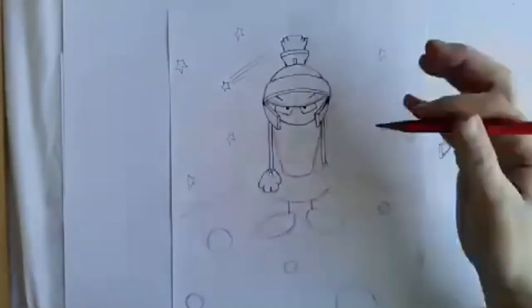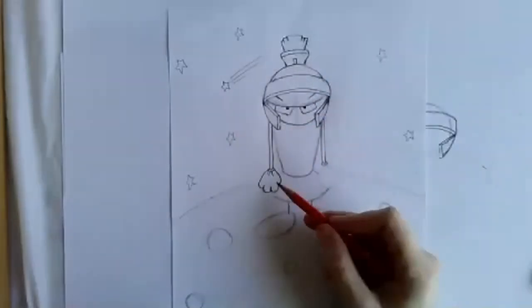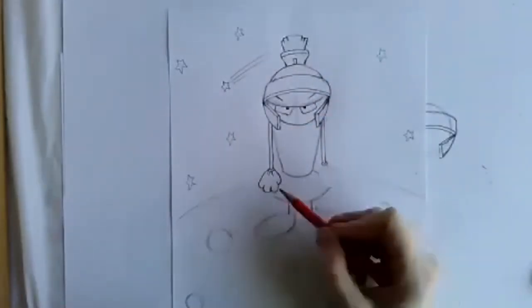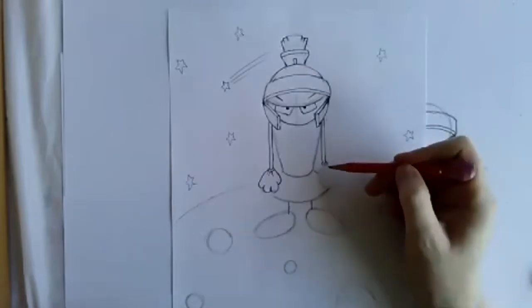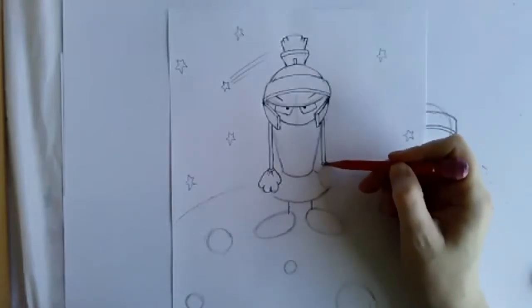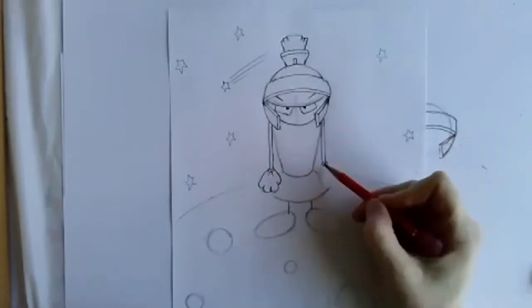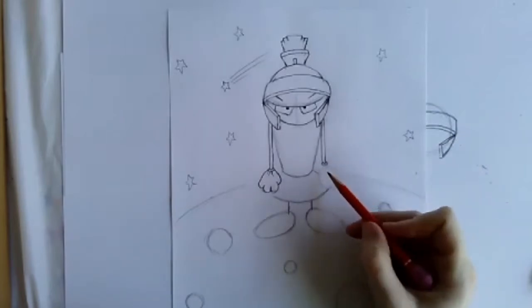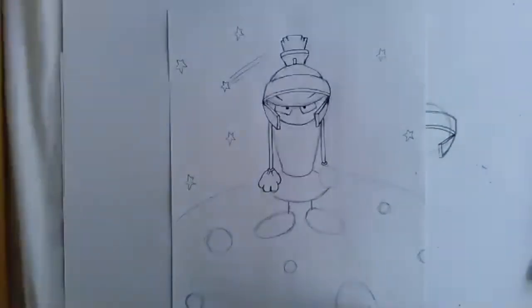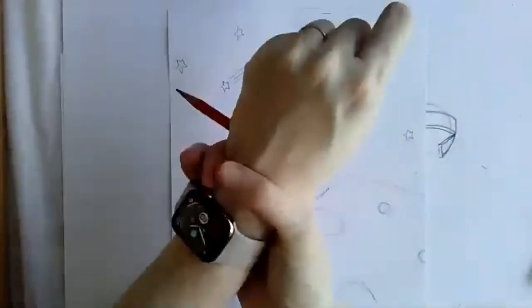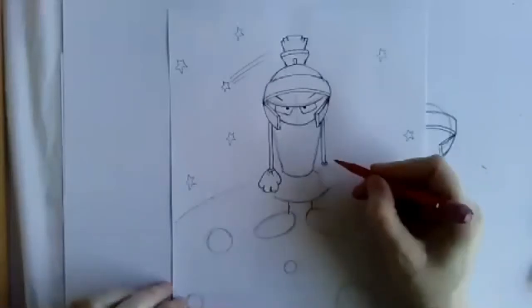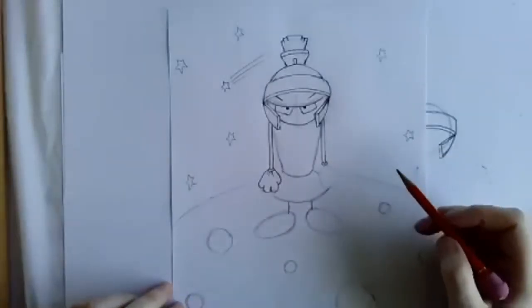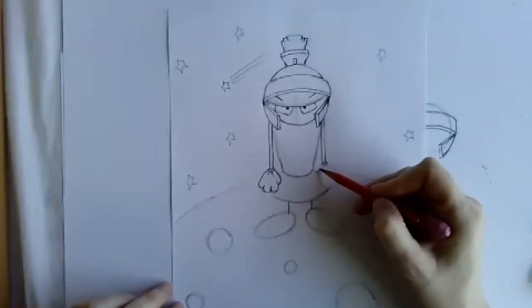Yeah, so I'm just trying to match what I did on the other side. So I just did a curved line here and another curved line. It's very little, it's very tiny. If you look on step 14, you can see you're just doing the wrist part of his glove. And then all I'm doing is coming down from that wrist part.